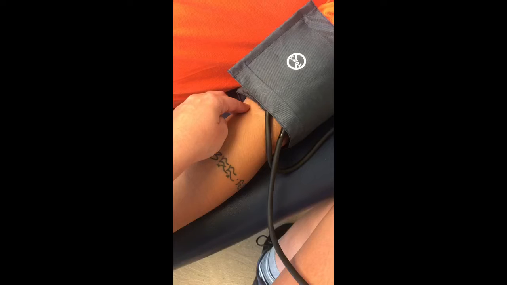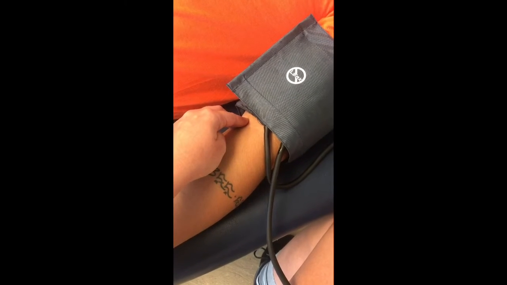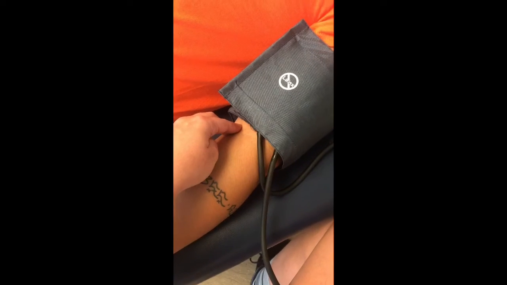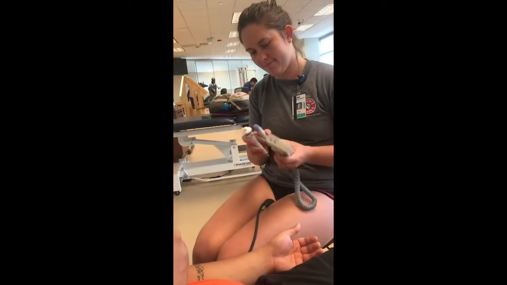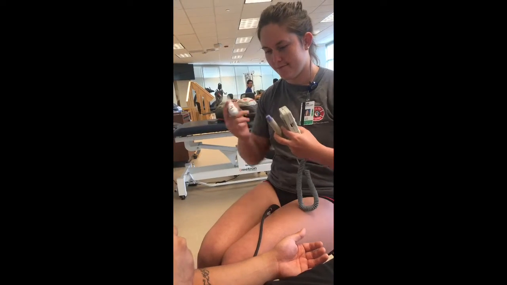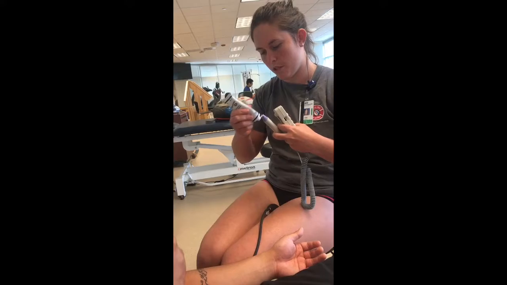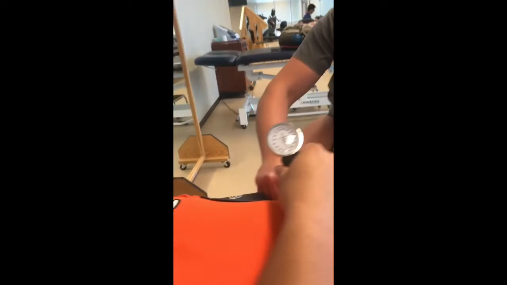Before we take the ankle brachial index and the arm, I want to make sure that I find the brachial pulse. So that's what I'm doing now. All right, and I'm just going to put a little bit of gel on your arm here. All right.